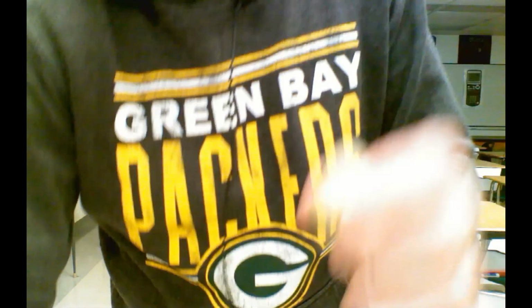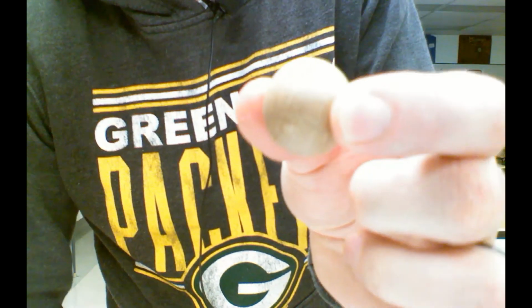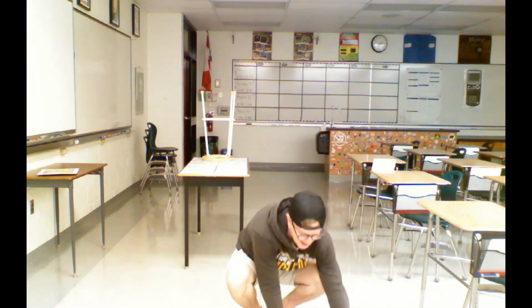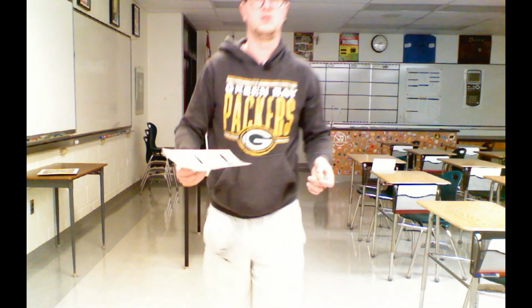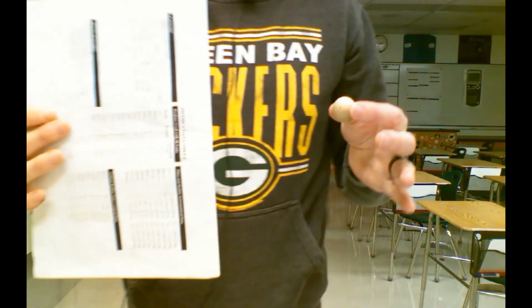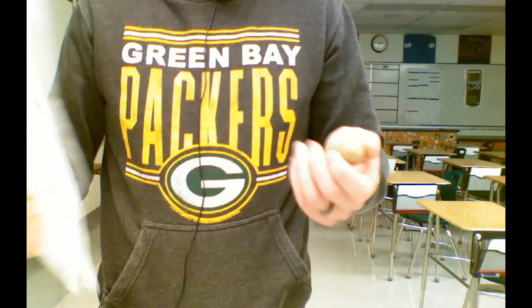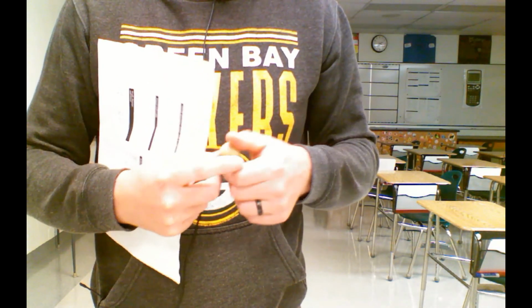But if I switch up my objects, so now I'm going to keep my wood ball and I have a sheet of paper. If I drop them, well, they don't hit the ground at the same time anymore. Why? Well, they have different shapes, and air resistance plays a bigger factor in the sheet of paper than it does in the wood ball.